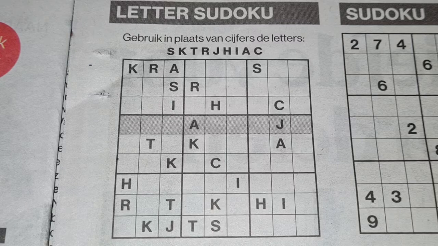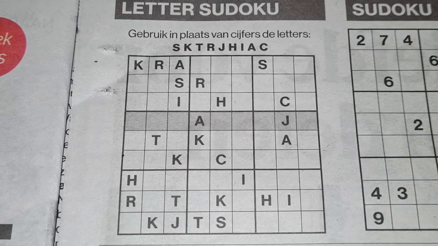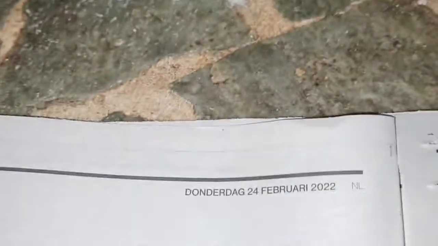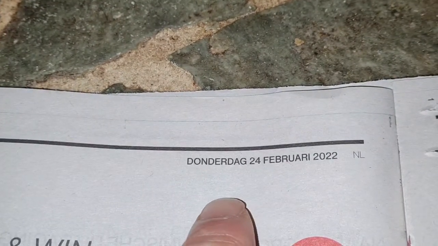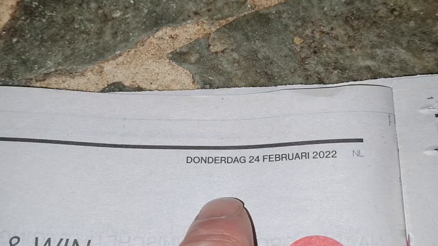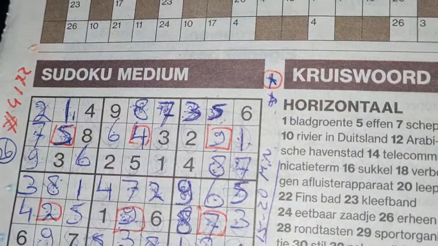Today we have an additional, not in today's newspaper, on Thursday, February 24th, 2022, because we have in today's newspaper only one regular Sudoku, a Sudoku medium, so no additional.